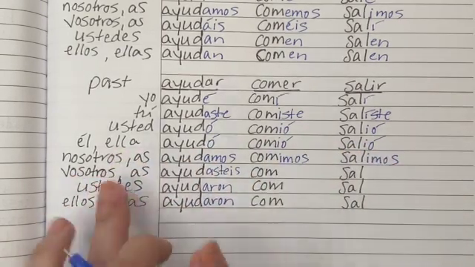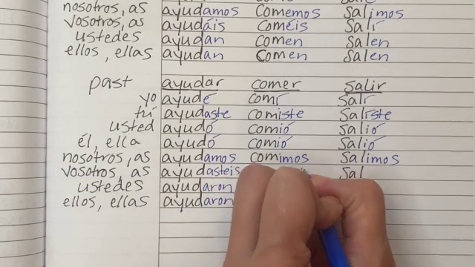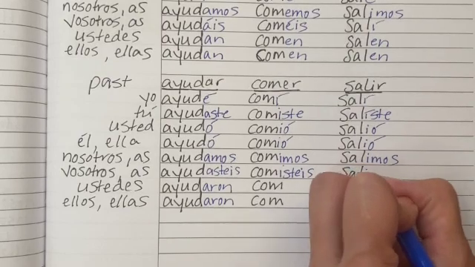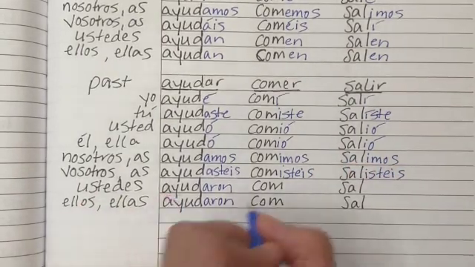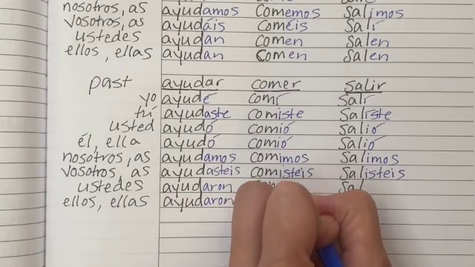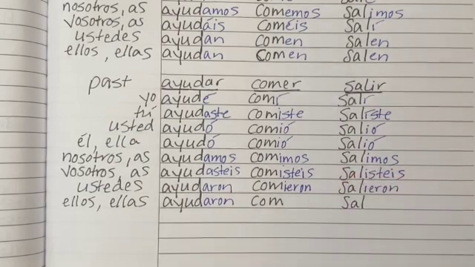You guys, in the vosotros form, comisteis or salisteis, for you guys went out. Or in the ustedes form, comieron or salieron, for you guys went out.